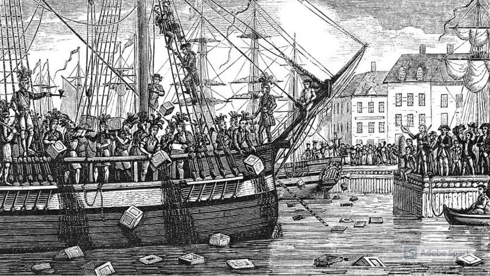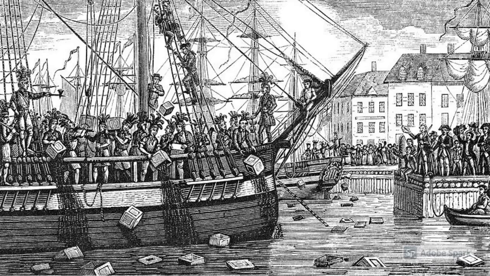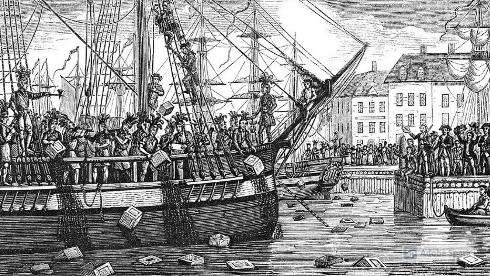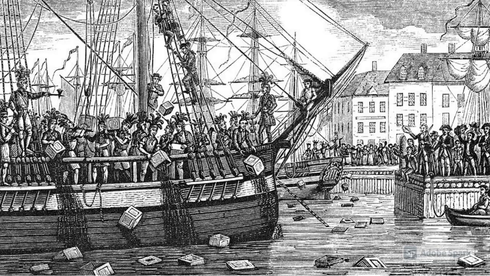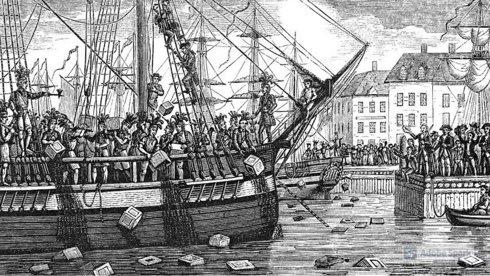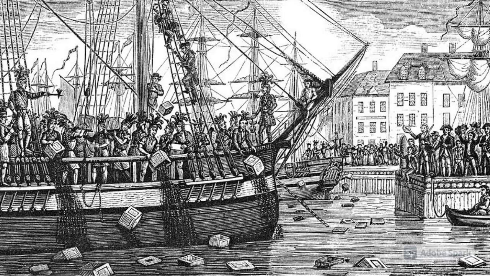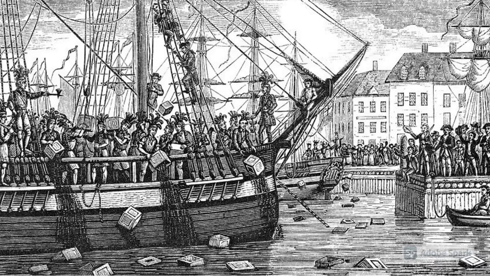Whereas before these acts were in place, they were most loyal subjects to the king, and we can see a turning point here, that these acts really caused a rebellion through all the colonists. They realized they did not want to be taken advantage of by Great Britain, that they were being taxed without being represented, and overall just being taken advantage of for the economic gain of Great Britain.